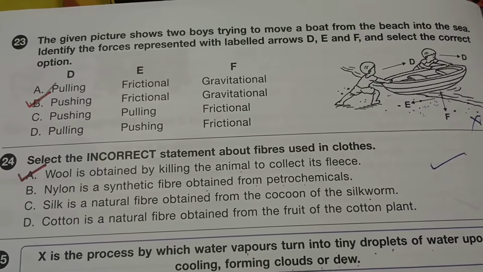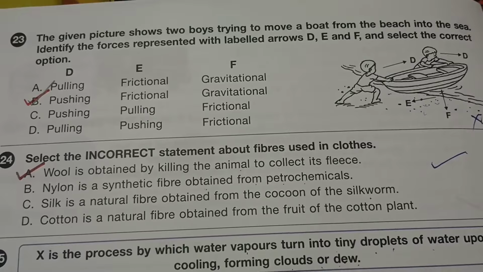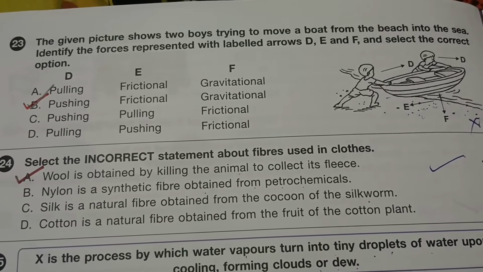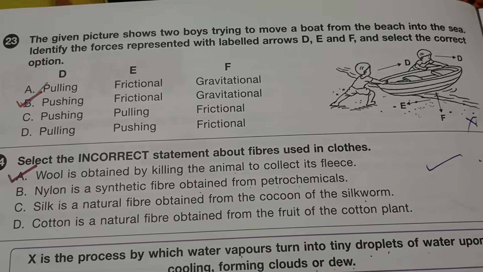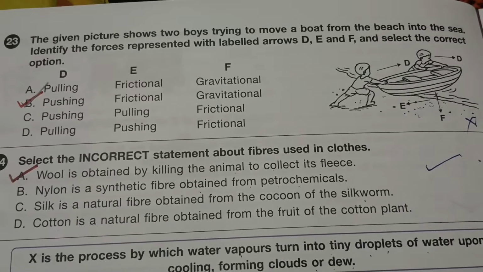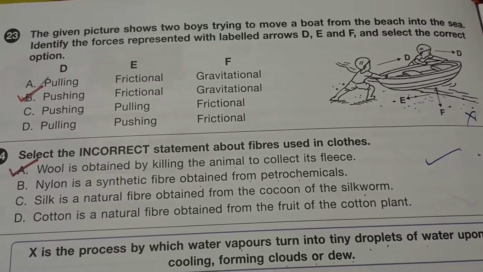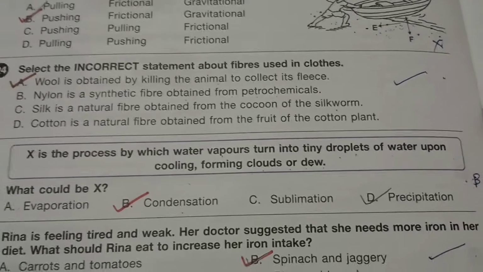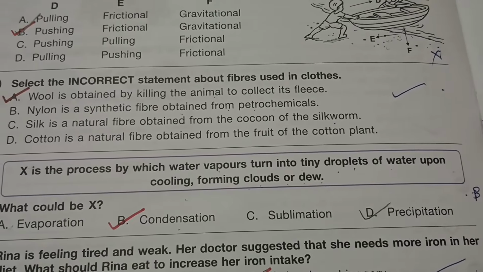Question number 23. The given picture shows two boys moving a boat from the beach to the sea. Identify the forces represented by labeled arrows D, E, F. Select the correct option. D is the pushing force, E is the frictional force, and F is the gravitational force. Hence, option B.